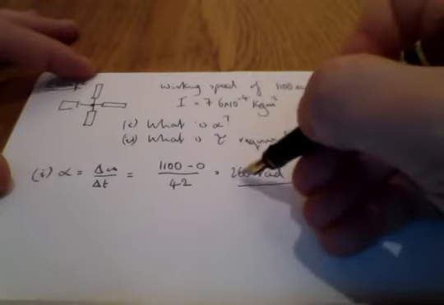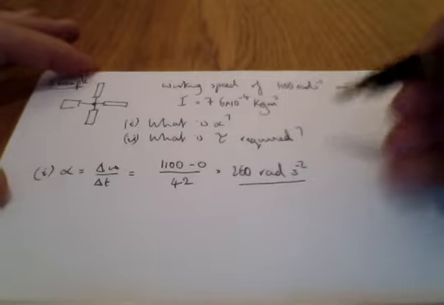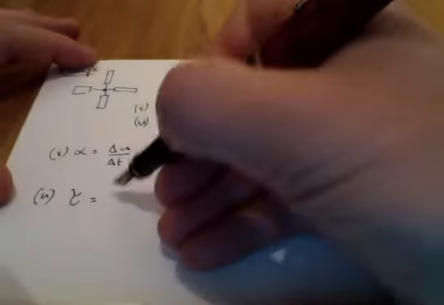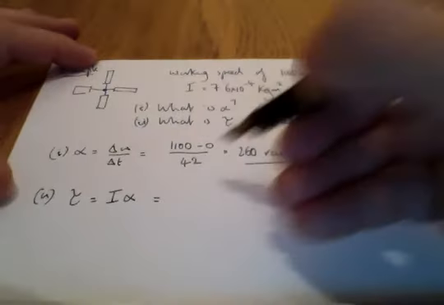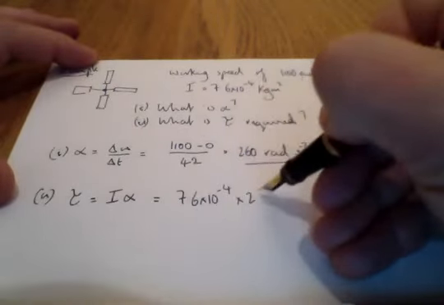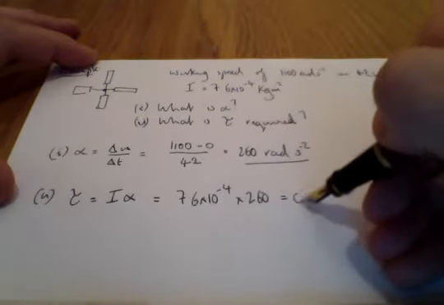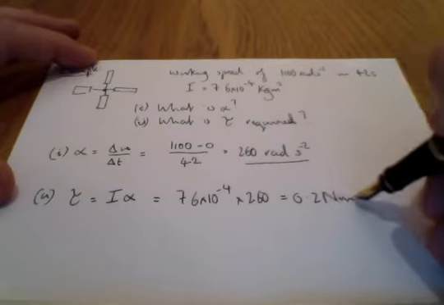It's going to go through 260 radians per second each second. Okay, point 2. What is the torque required? Well, we know that the torque is going to be moment of inertia times the angular acceleration. All the information here is given for us to simply substitute using our previous answer, which gives us 0.2 Newton meters.